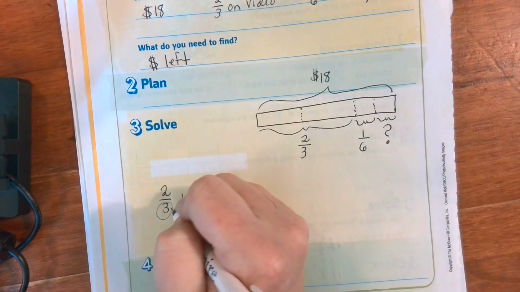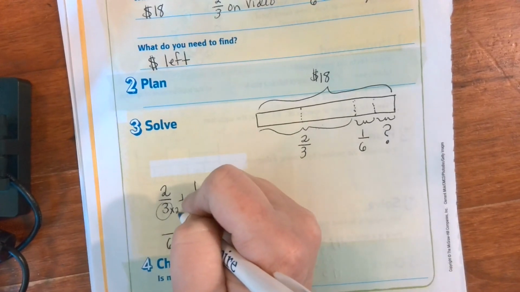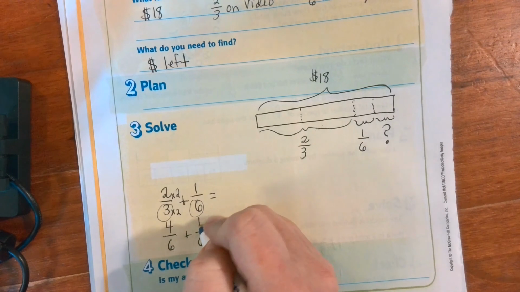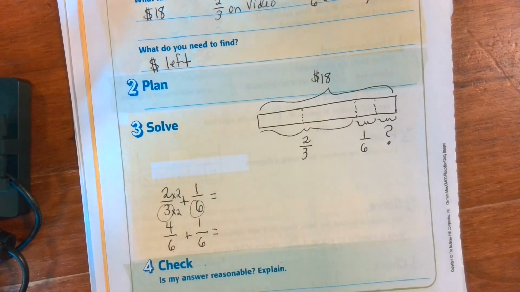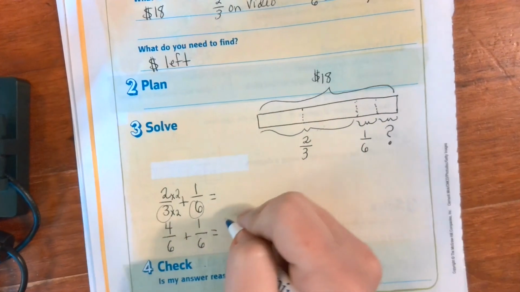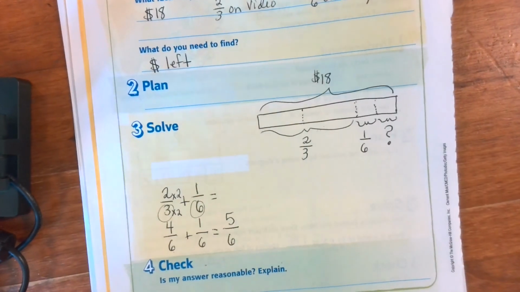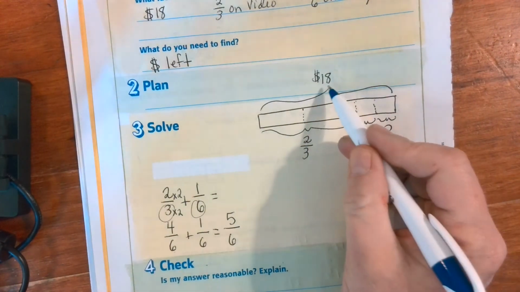If I do it to the denominator, I have to do it to the numerator. So how much did he spend in all? He spent 5/6 of his $18.